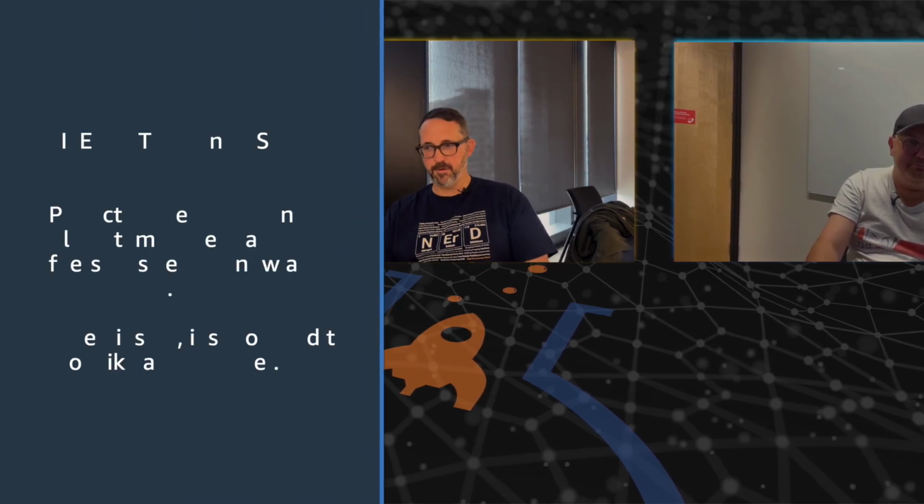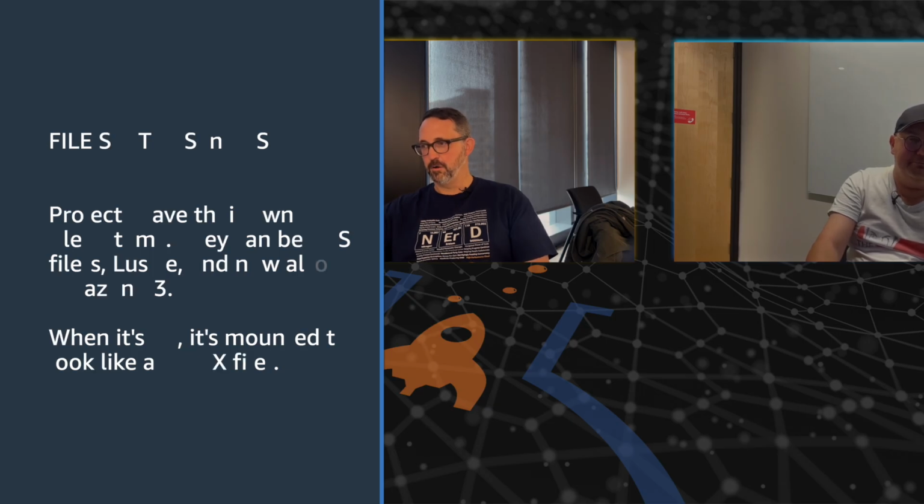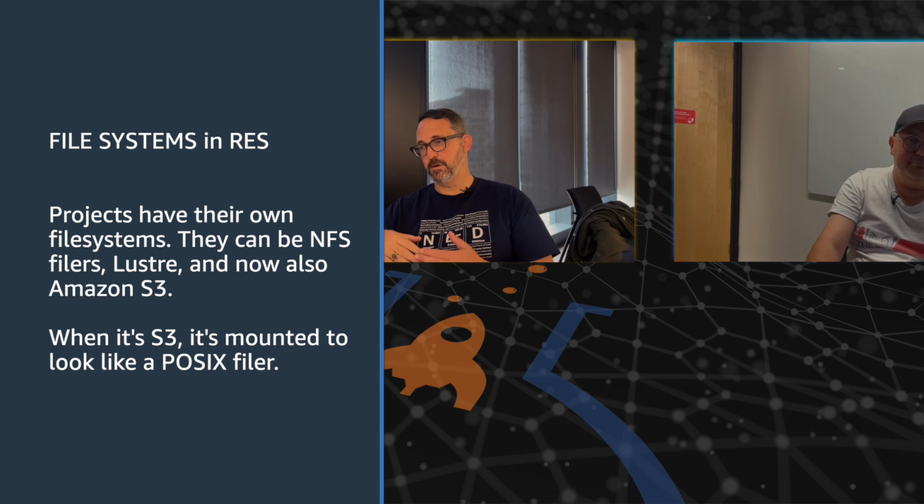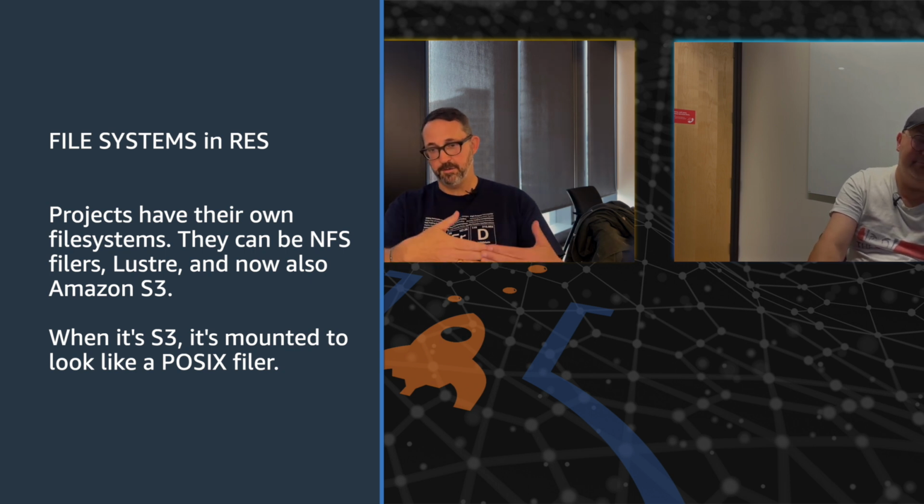But what we added to Res was mountable S3 file systems. Basically, projects in Res can have their own file systems, and they automatically get mounted on the desktops that are launched under that project. That can be EFS file systems or FSx for Lustre file systems. And what we added was S3. You can create or import a bucket, or onboard a bucket, and say that this automatically gets mounted using FUSE at a given path, such as a slash path or C colon.